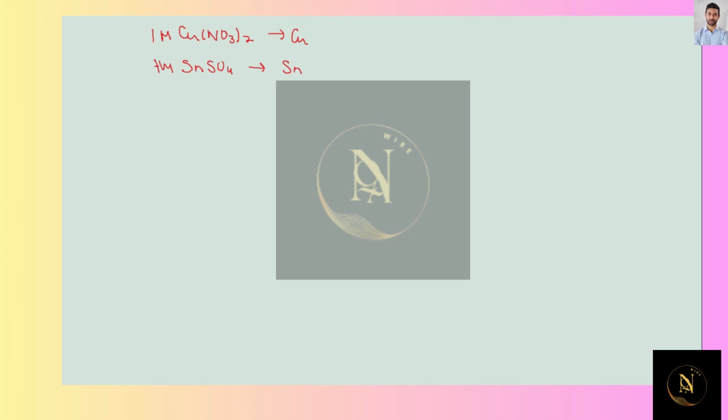The beakers are connected by a salt bridge, and a wire connects the two electrodes to a voltmeter. So in question A, we want to know which electrode serves as the anode and which serves as the cathode. In order to figure this out, let's look at our two reactions. We have Cu2+ plus 2 electrons making copper, and on the other half reaction, Sn2+ plus 2 electrons going to tin.